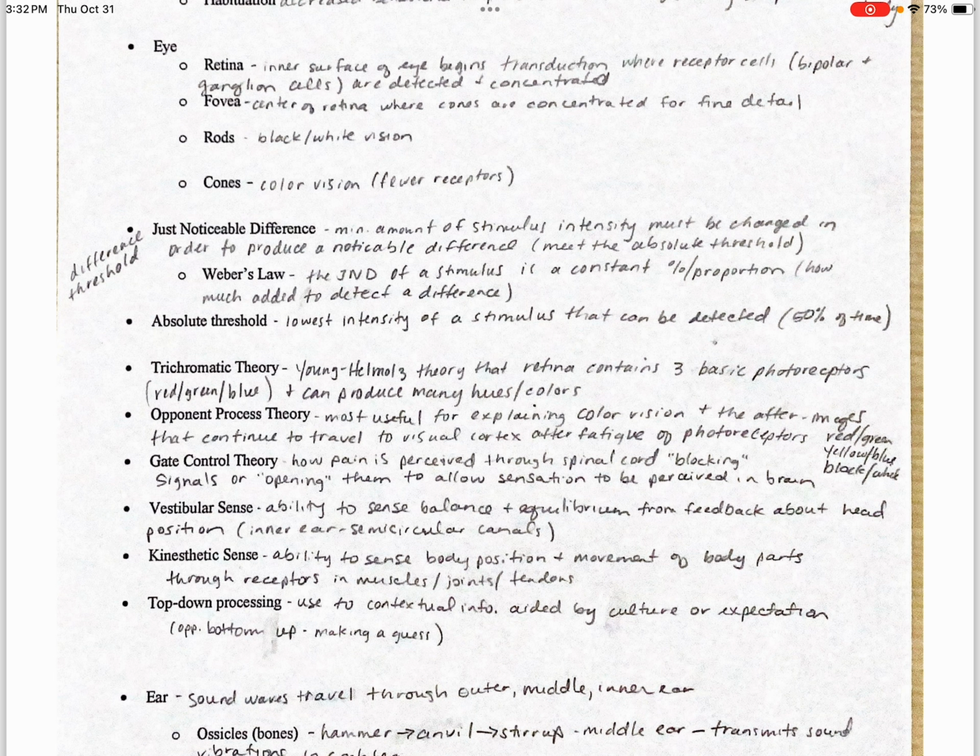The vestibular sense. This is our ability to sense balance and equilibrium, how we don't feel woozy or like we're going to fall over, from feedback about our head position. Our vestibular sense all comes from feedback information we get in our inner ear called the semicircular canals. If you have that diagram of the ear, the semicircular canals are the ones that look kind of like little pretzel shapes in our ear.